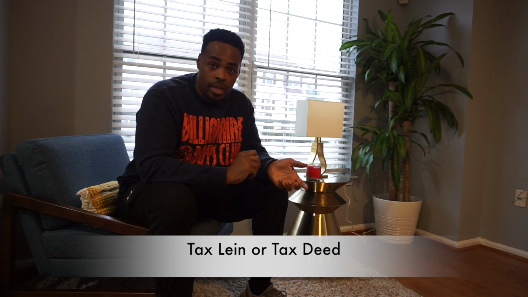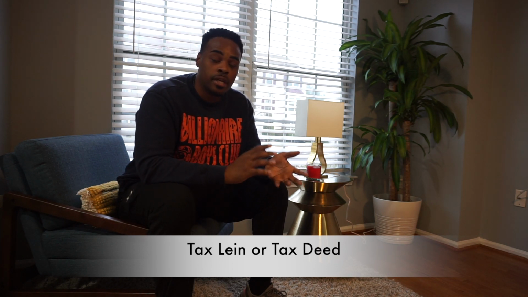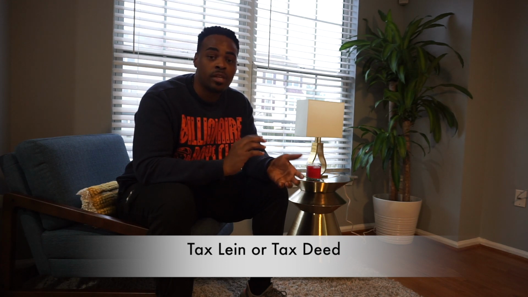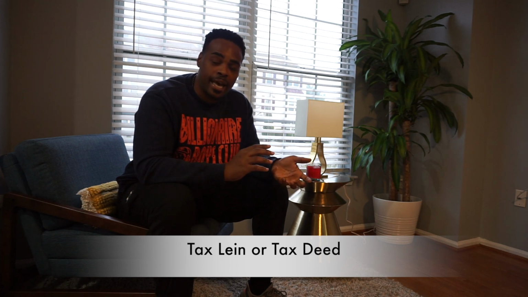Now, for example, Baltimore City, in my market, is a tax lien state. So what that means is, if a homeowner fails to pay their property taxes, they will sell the property's lien at tax sale. And the investor that buys that lien will charge the homeowner interest on that lien until they pay it back. Now, if they don't pay it back after a certain amount of time, then they can foreclose on the homeowner. That's a tax lien example.